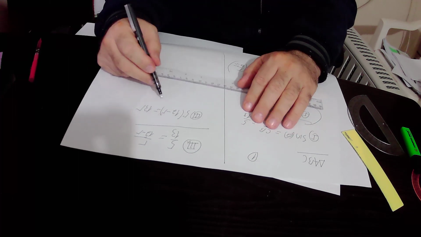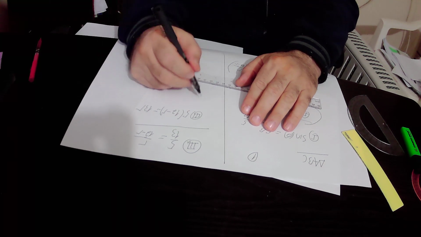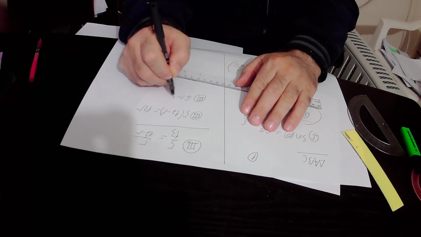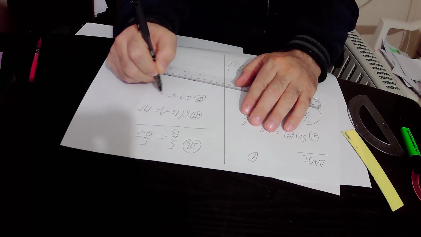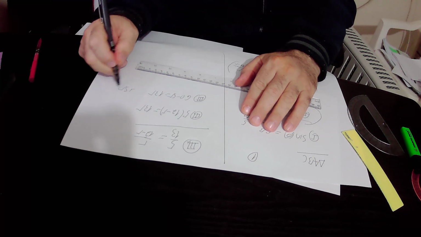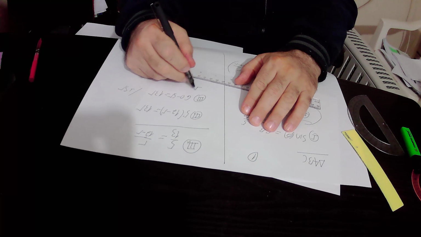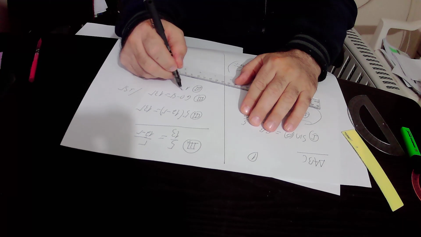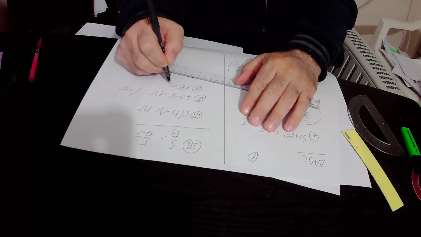We will open the brackets on this side of equation number 3, and we will get that 5 times 12 is 60 minus 5R equals 13R. We will add 5R to the equation, and we will get that 13R plus 5R is 18R equals 60.